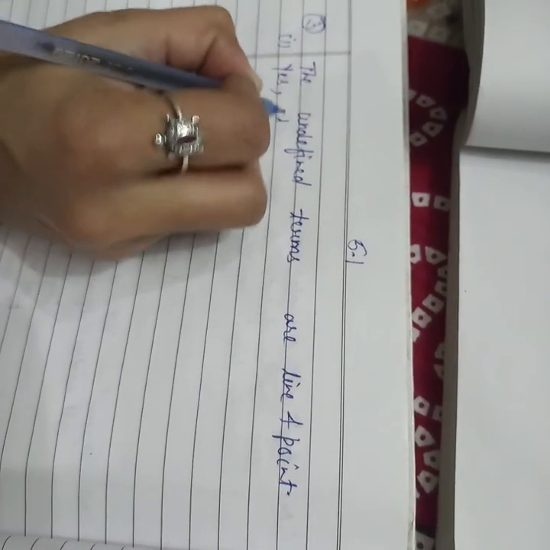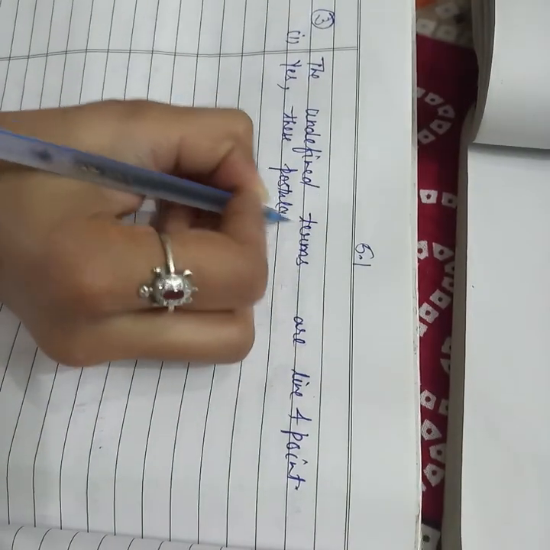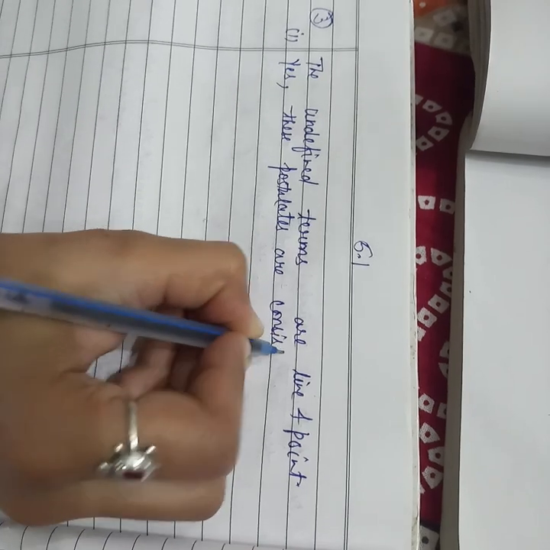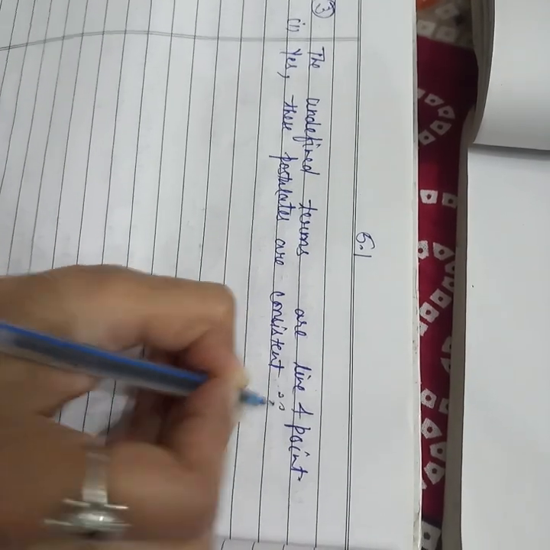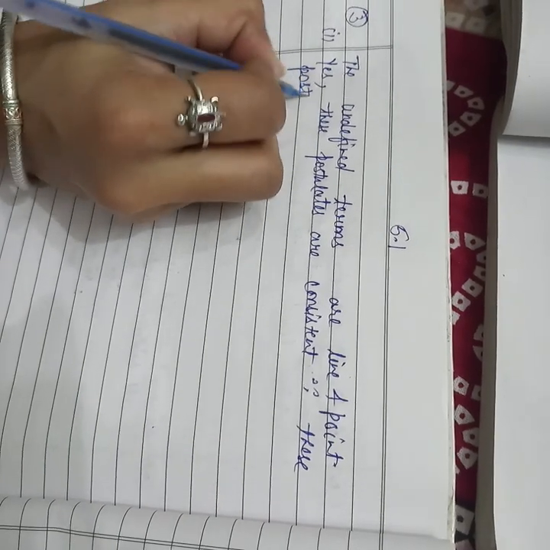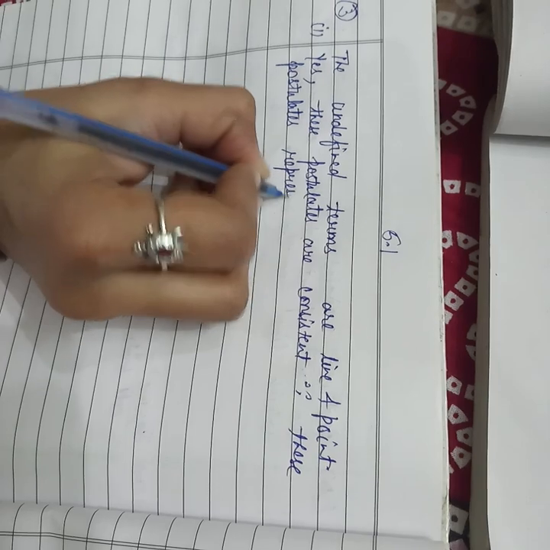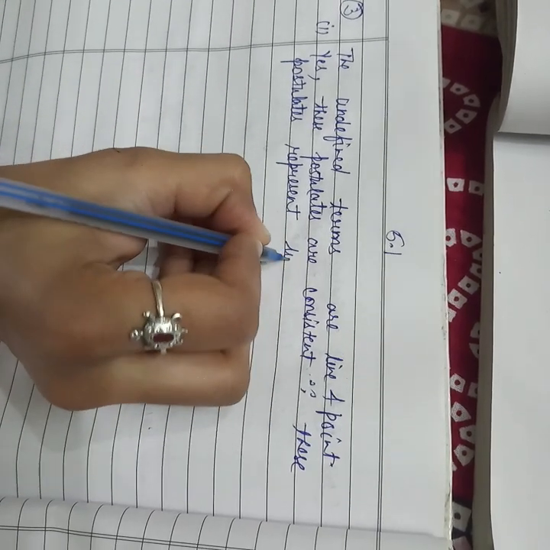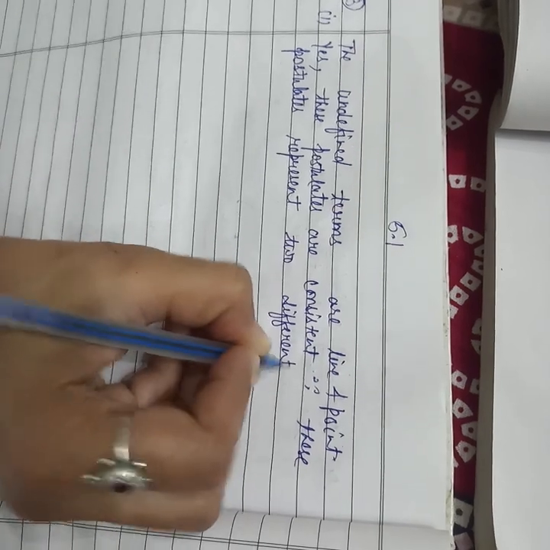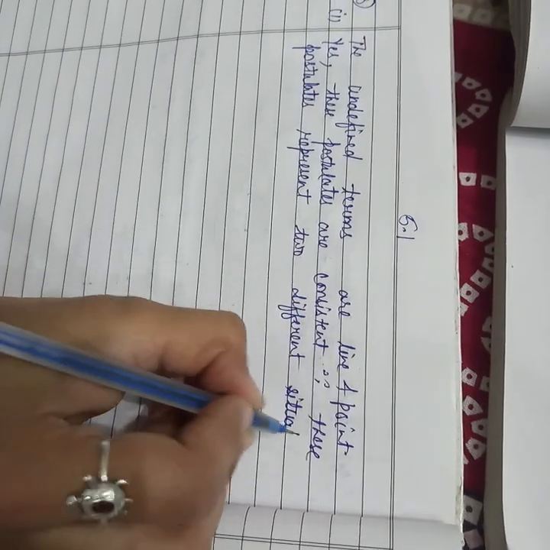Yes, these postulates are consistent because these postulates represent two different situations. That is, consistent means these are unique.